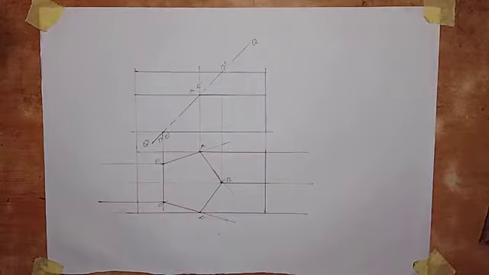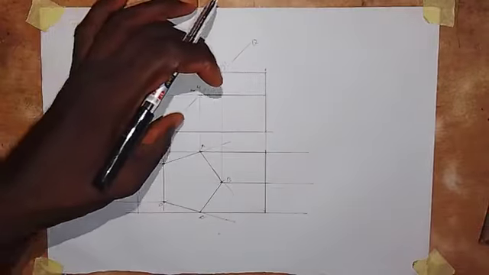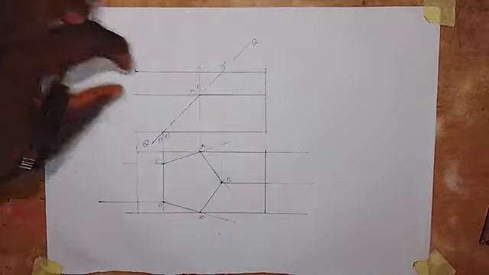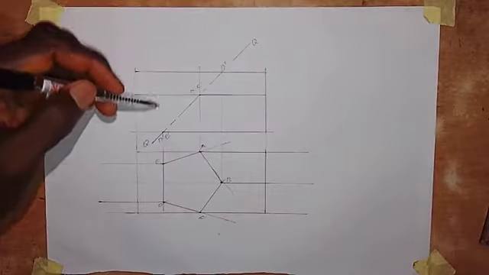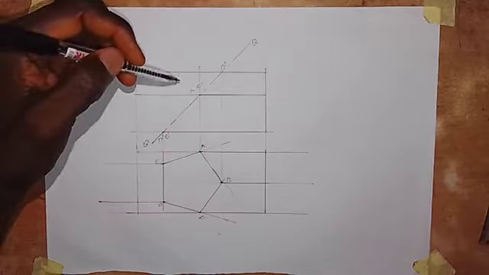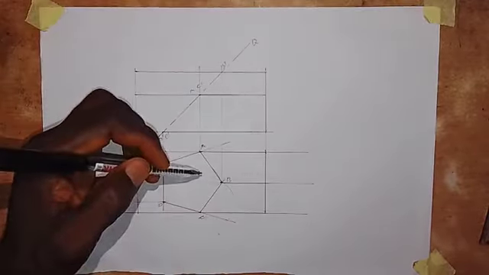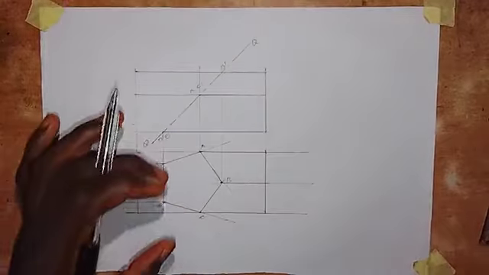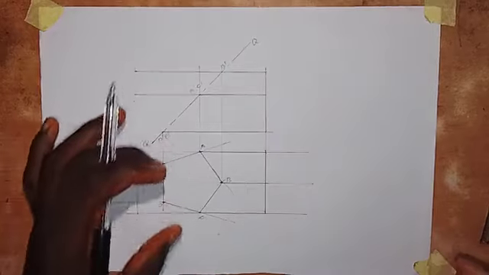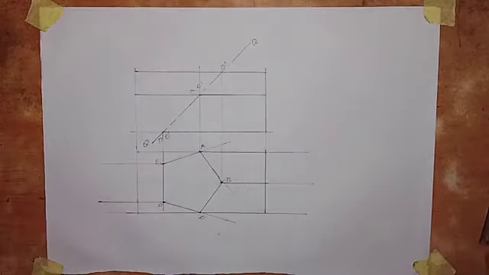All right, so having done this, the next thing is that by the time we cut this solid and remove this part, we are going to see a rough surface here, in pentagonal form. That is why we have this here. We need to show that roughness here in the plan, and by the time we show that roughness in the plan, that means we have completed the plan.